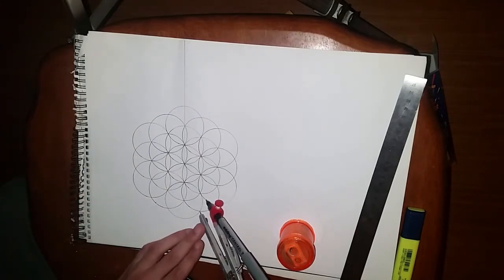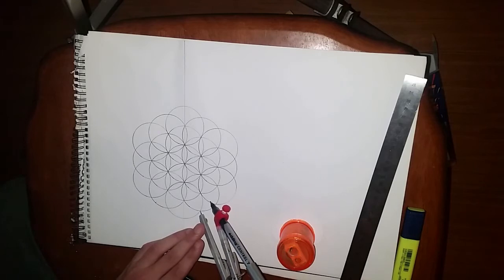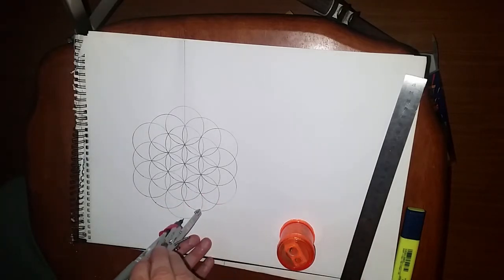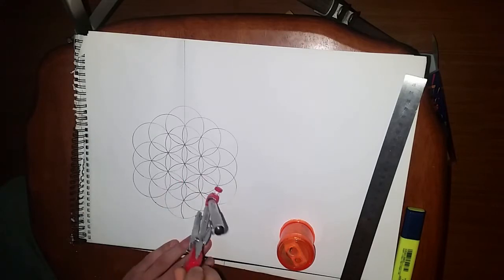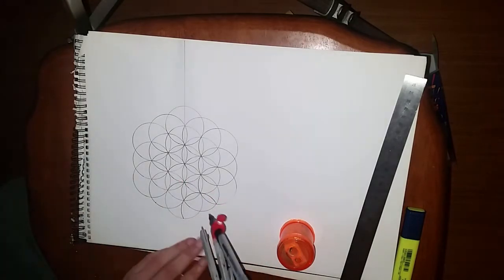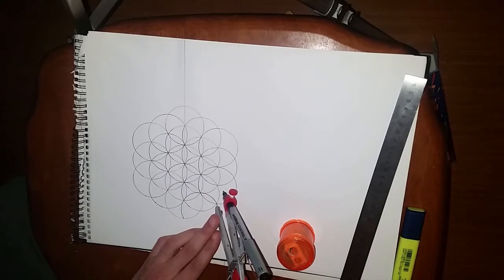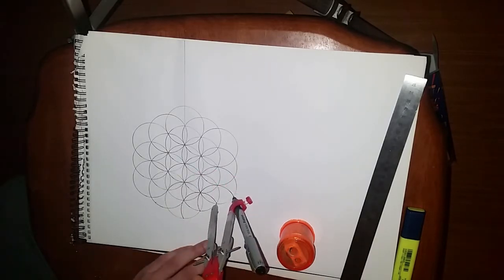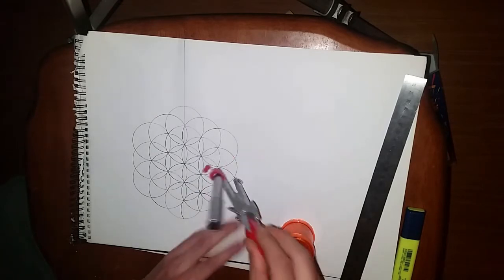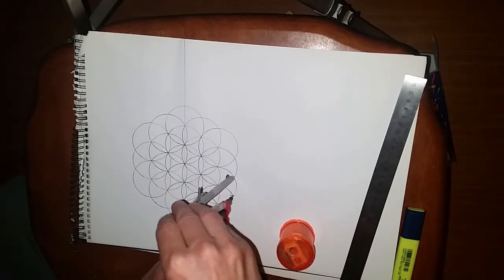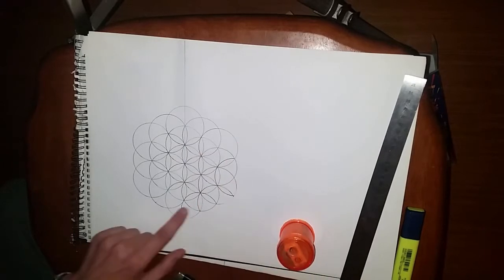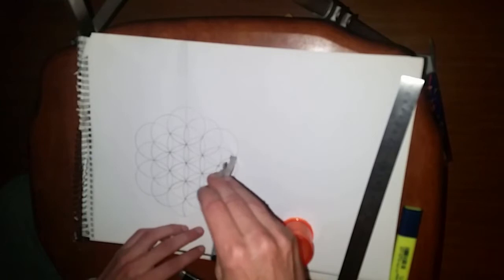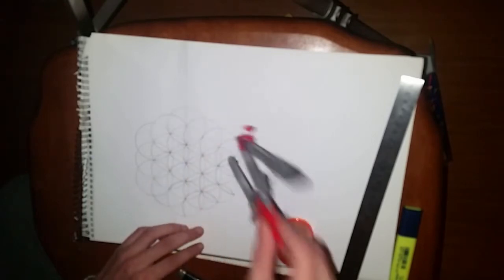And now to finish it off, put your point again where they intersect. But we don't draw a full circle. We just do it from here. It's going to be enclosed in the construction. And now again, you'll start to see where the circles intersect.